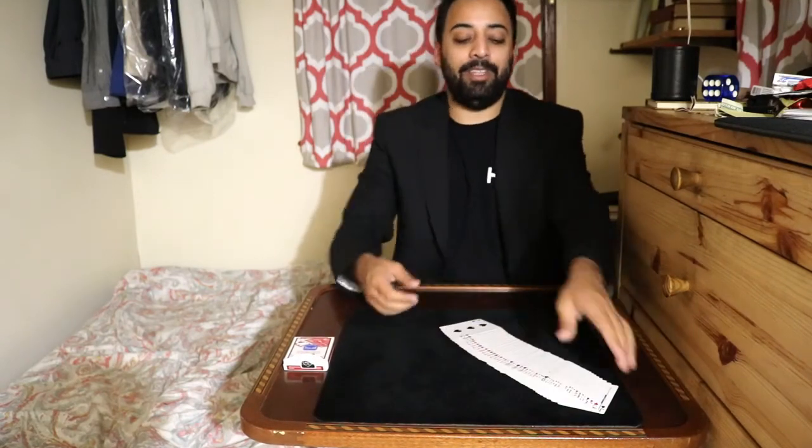You can show the pack empty. They want it shuffled again, and it leaves them even more entertained. It's a mix of things. And that's a little bit of fun with some light estimation.